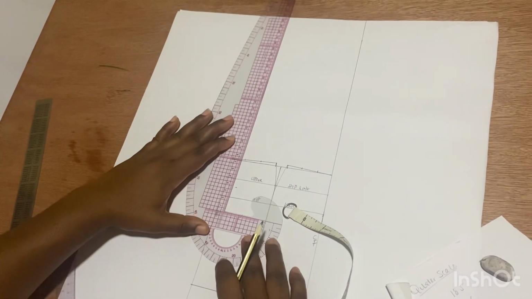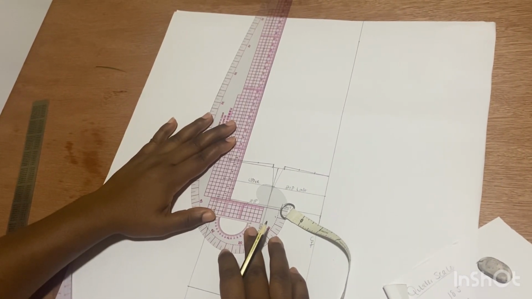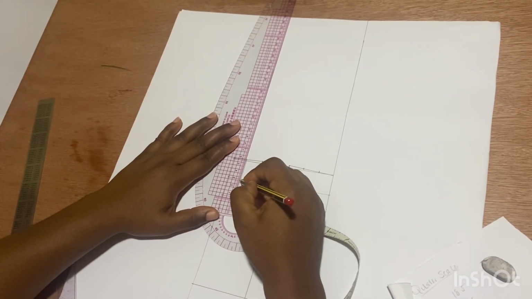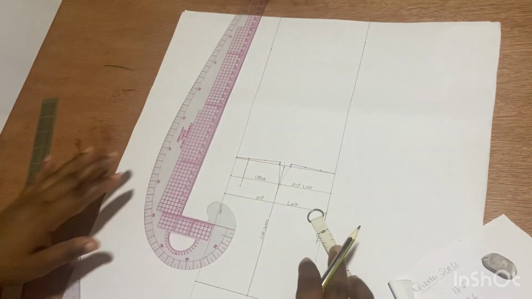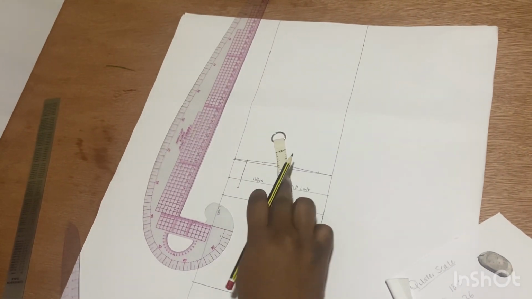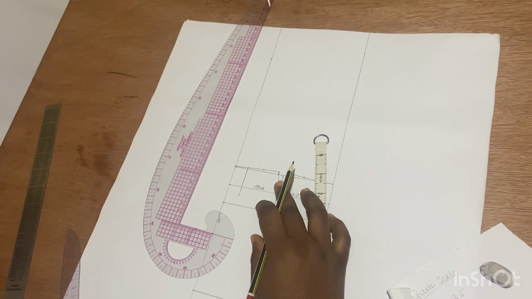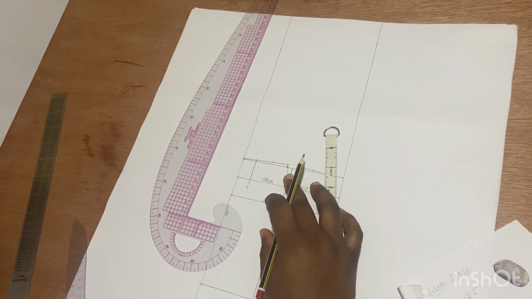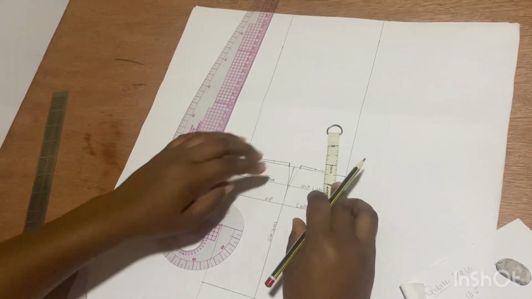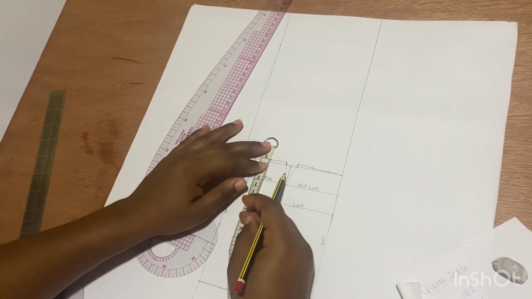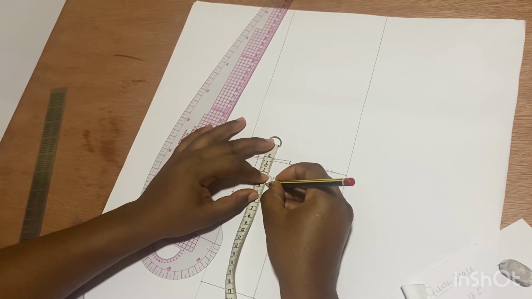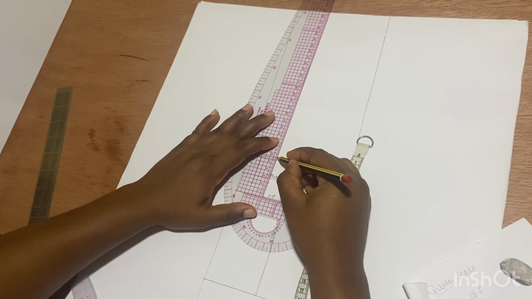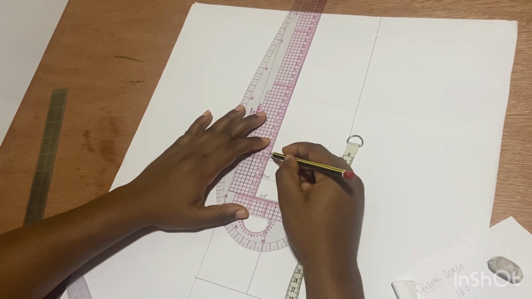So connecting it, you want to use your set square and ensure placement is correctly done. Next, the dart length for the second dart, full scale is 14, half is 7, quarter is 3.5. So I measure 3.5. Because we're working with size 14, we have to use quarter of all the measurements we've been doing from full scale.